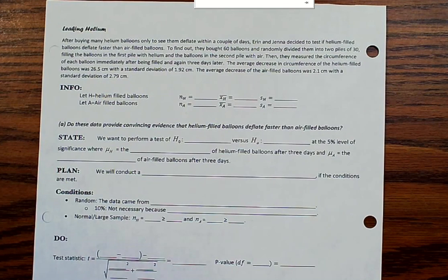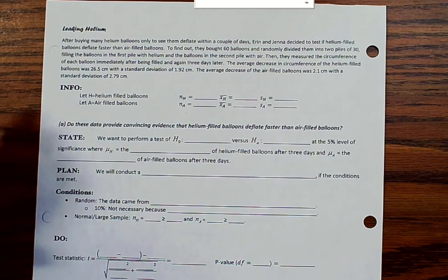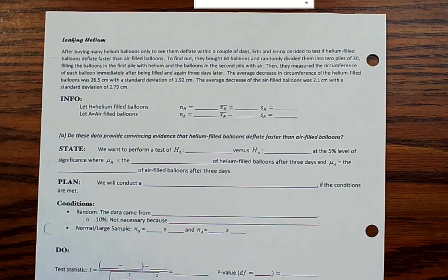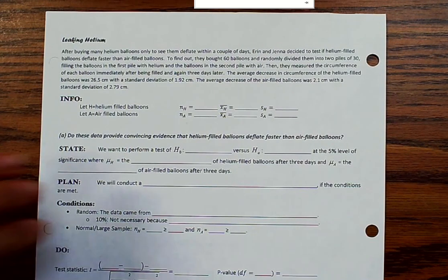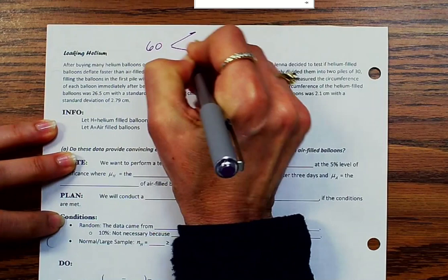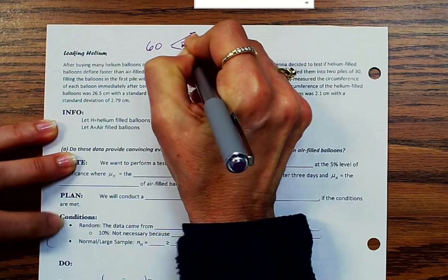Well, this is not a case where we are doing an observational study. We are not sampling, but we're doing an experiment. So if we think about the design of this experiment, we start with 60 balloons, and those 60 balloons are randomly assigned to two groups.